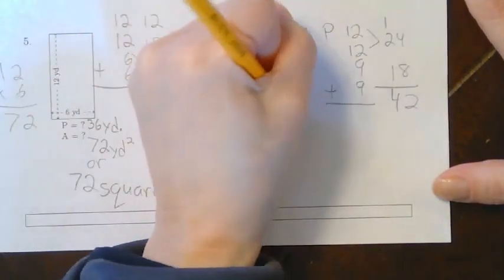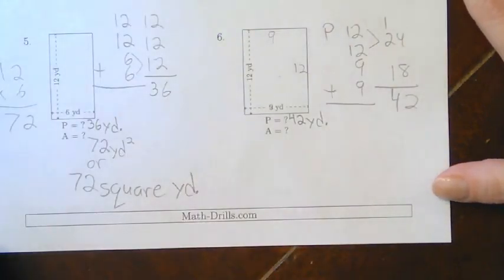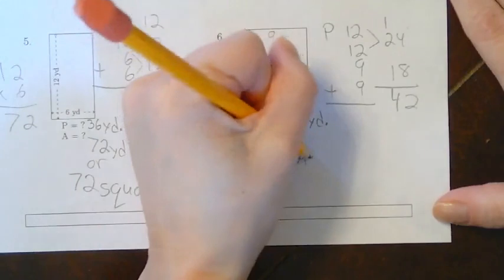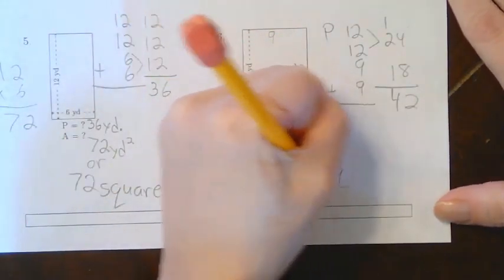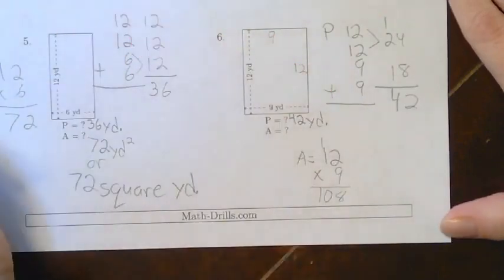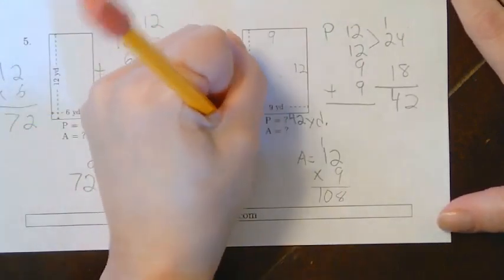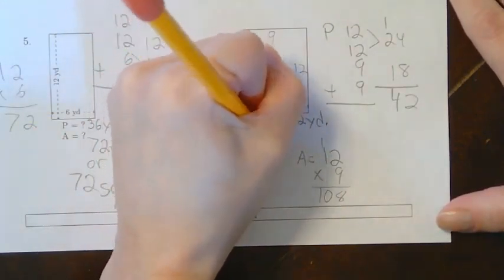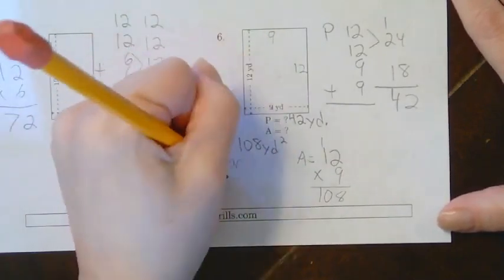So perimeter would equal 42 yards. But for area, we're going to say 12 times 9, which is 108. So our area will equal 108 yards squared.